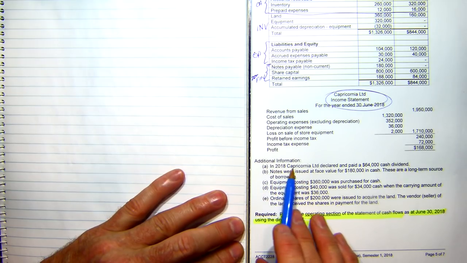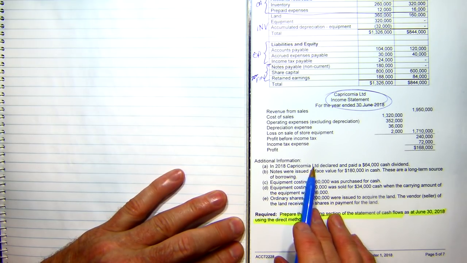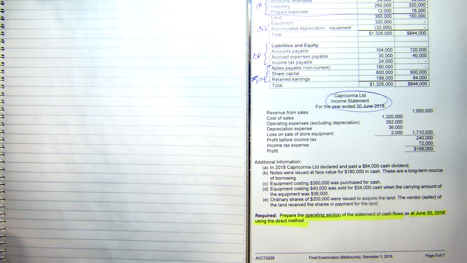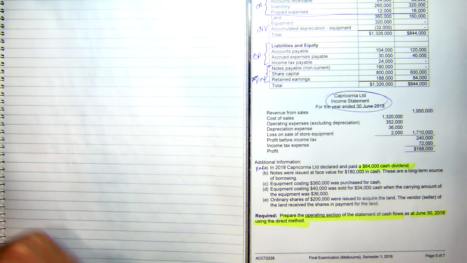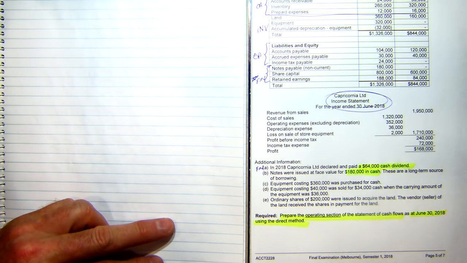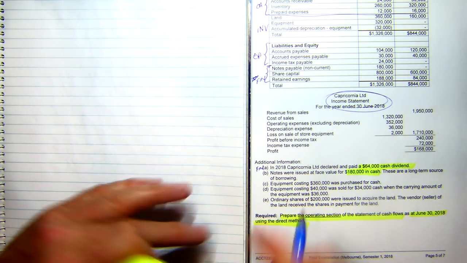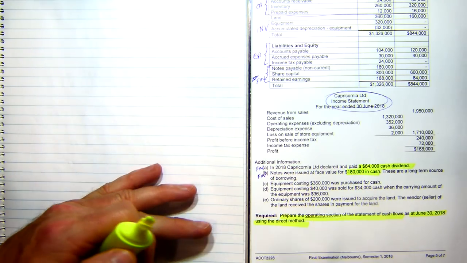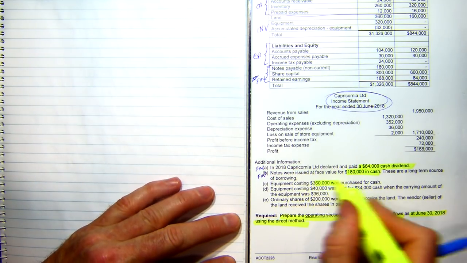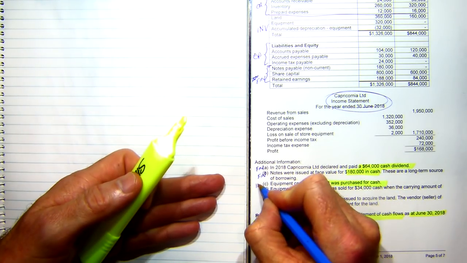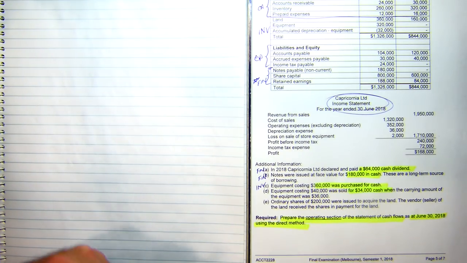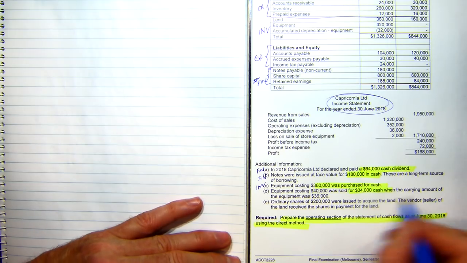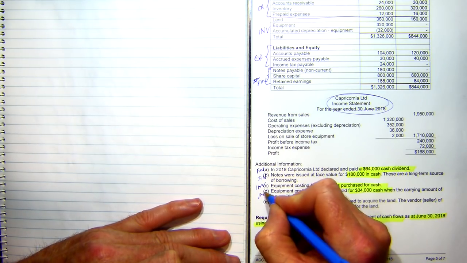My additional information says in 2018 Capricorni Limited declared and paid a cash dividend. Ooh, that's interesting. Cash dividend of $64,000, but that's a financing activity. My notes were issued at face value of $180,000 in cash. These are long-term source of borrowing. Once again, that's a financing activity. Equipment costing $360,000 was purchased for cash. Okay, that's an investing activity. Equipment costing $40,000 was sold for $34,000 cash, when the carrying amount of the equipment was $36,000. That's an investing activity as well.